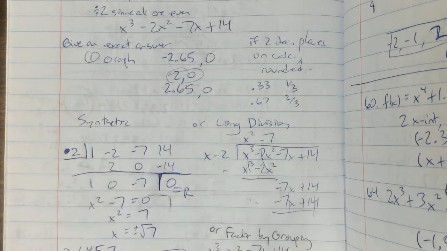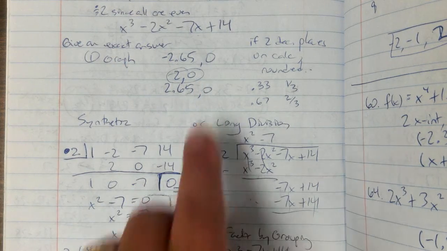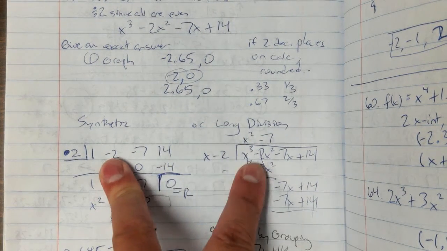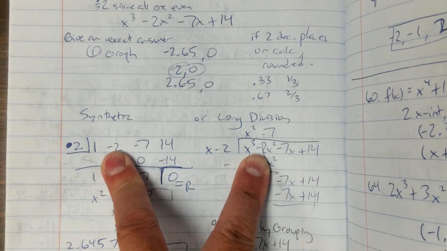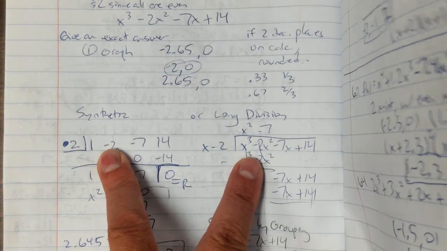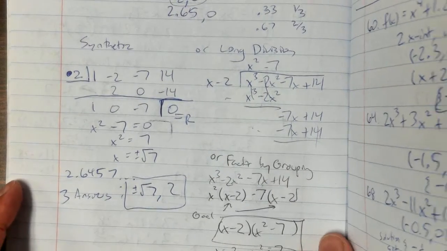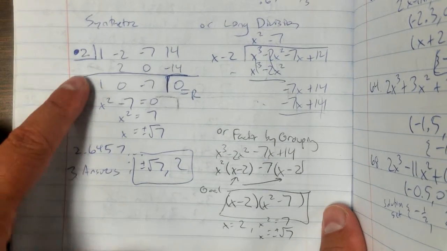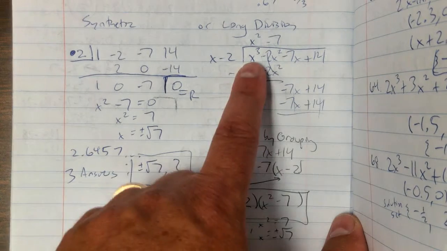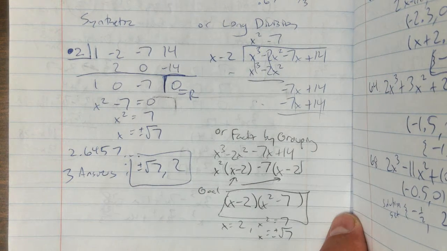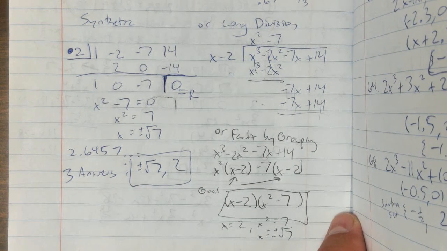The others you can estimate, but when we do our synthetic and long division, you can't use an estimate. That's going to mess you up if you use an estimate. So we want to use the 2. When you're doing synthetic division, you need a positive 2, or if you're doing long division, you need a negative 2, like x minus 2.